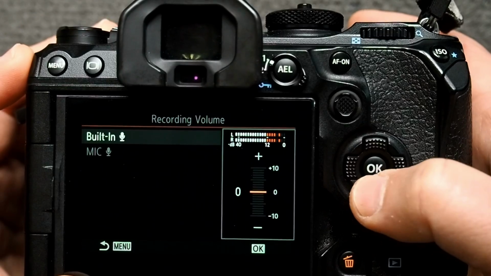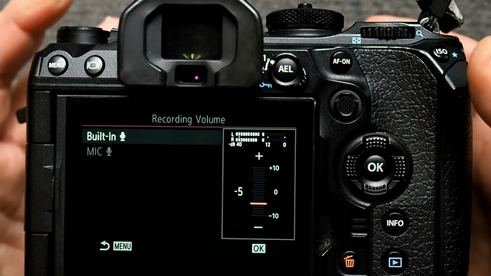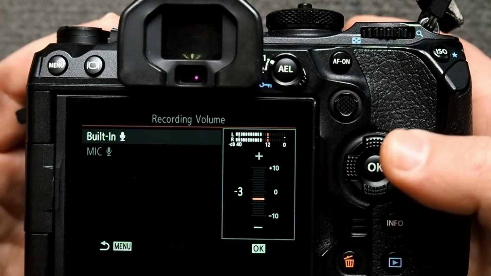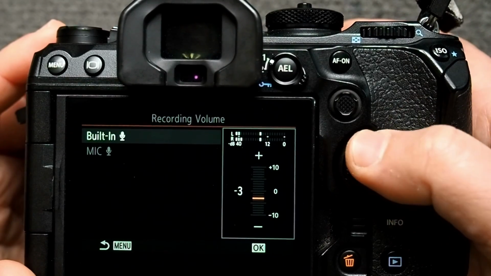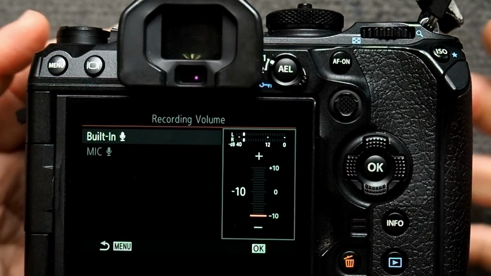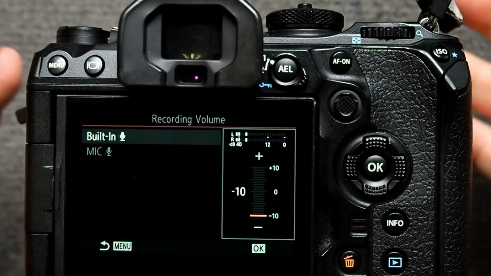Usually 0 is fine. A lot of times I find myself I have to turn it down. And you want the audio levels to be just touching the red, generally speaking. But this is the only setting. If it's all the way down to -10, they're still on, but it may not be picking up all the audio.